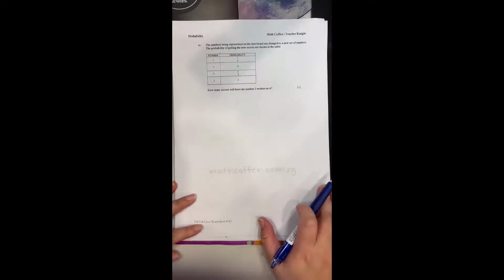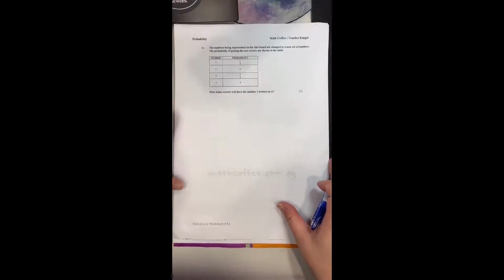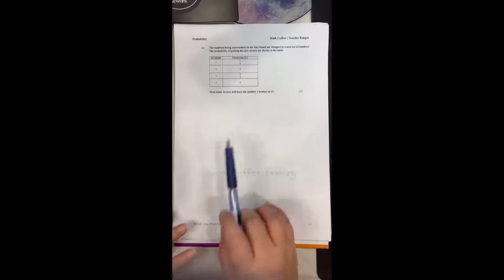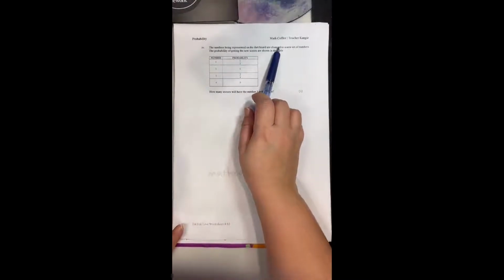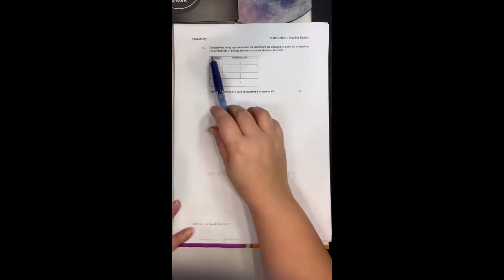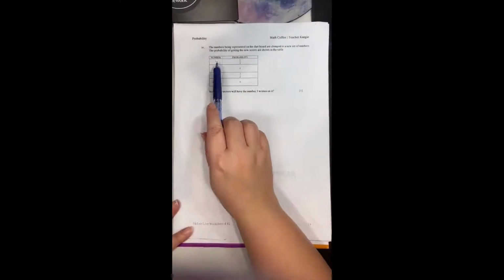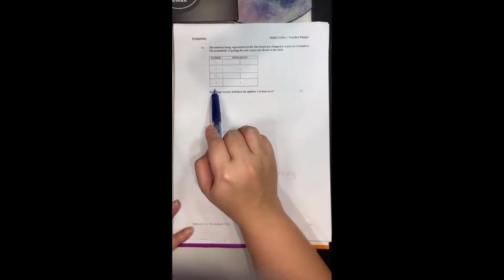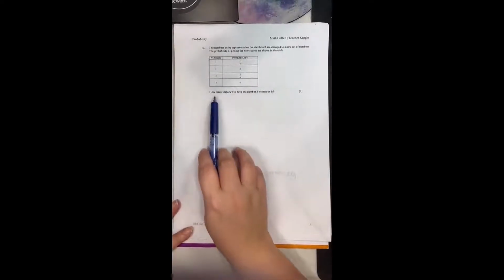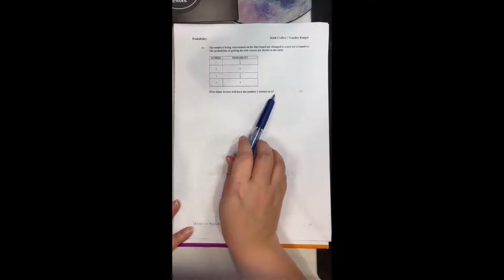This one is a little bit tricky, see whether you can do it or not. The numbers being represented on the dartboard are changed to a new set of numbers. They say the probabilities of getting the new scores are shown here. You will have 1, 2, 3, 4 on the dartboard. Now they ask how many sectors will have the number 3 written on it.